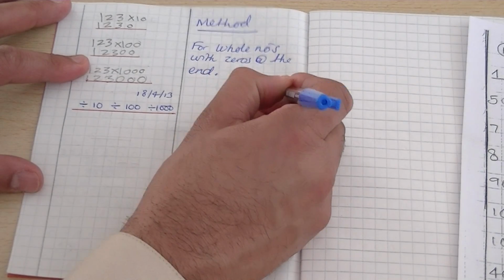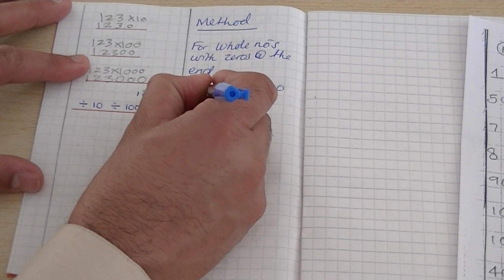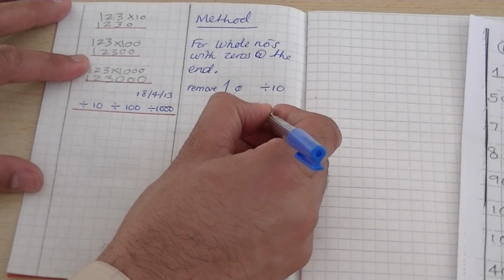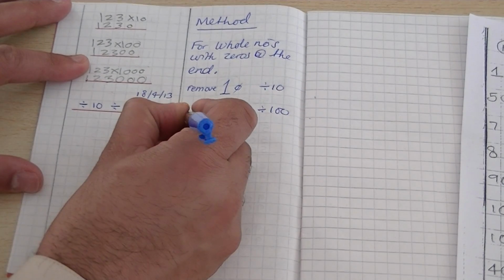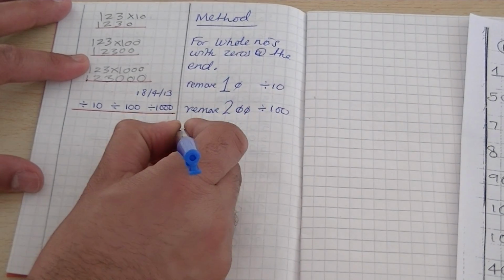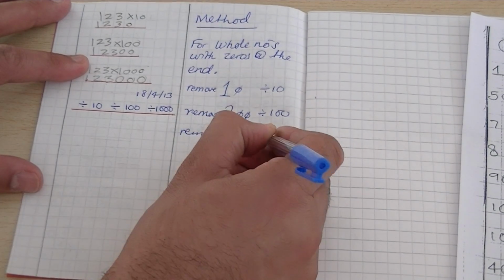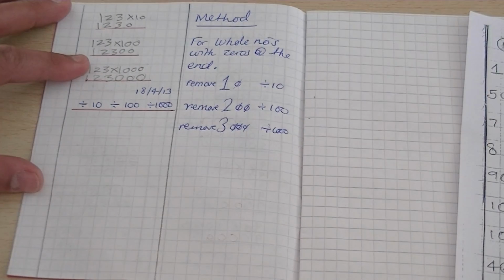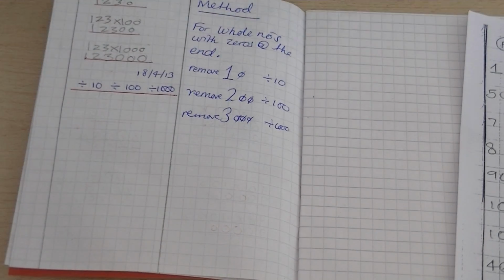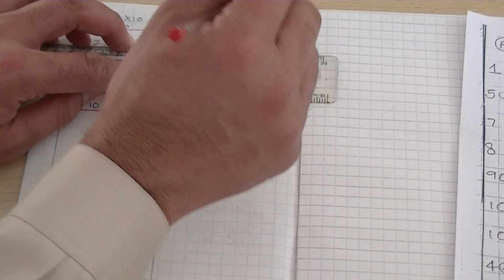For dividing by 10, we remove 1 zero. When we're dividing by 100, we will remove 2 zeros. And if you're dividing by 1,000, so that's the method for whole numbers. So let's underline that method. We'll show you exactly how that method comes into place in the next couple of questions, in the next few minutes.